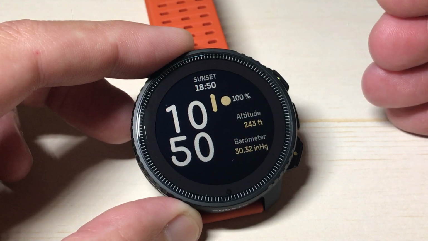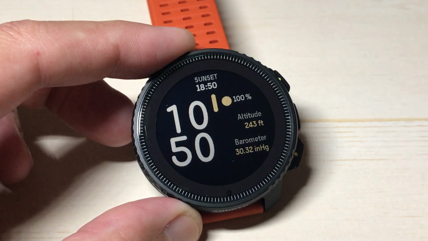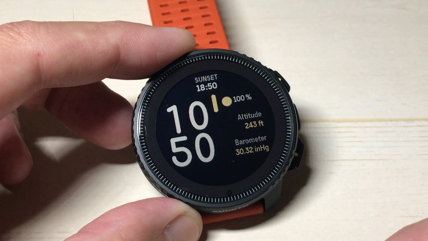On this watch they put your altimeter and barometer together, but I've done a separate video to talk about the barometer. We're just going to be using the altimeter function.